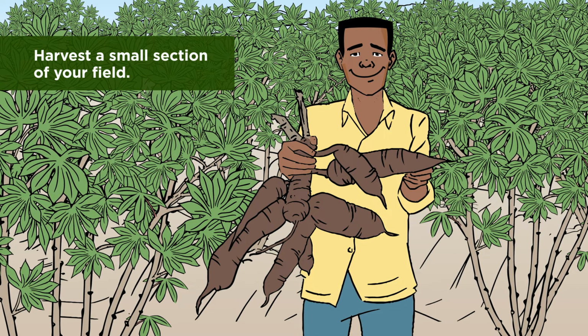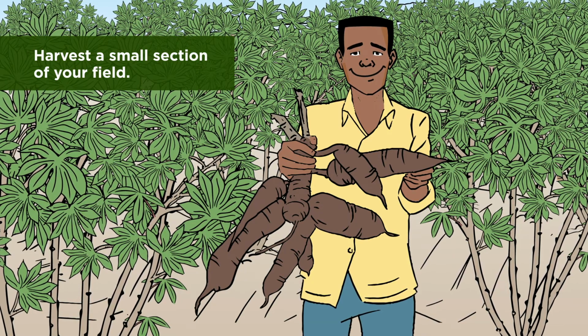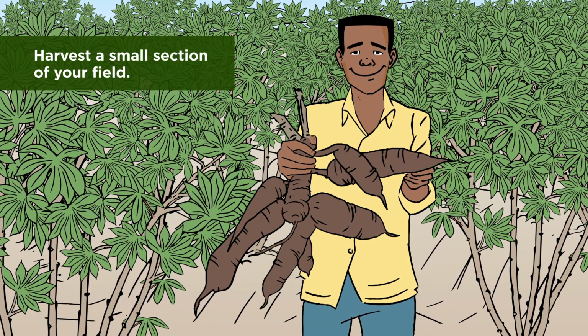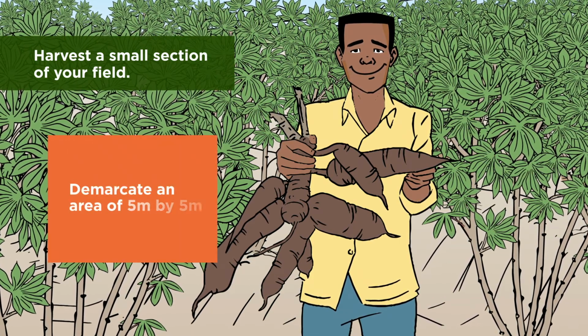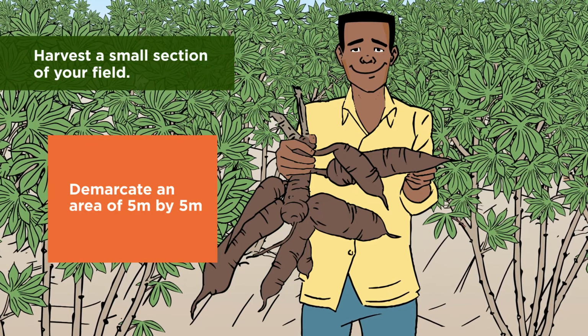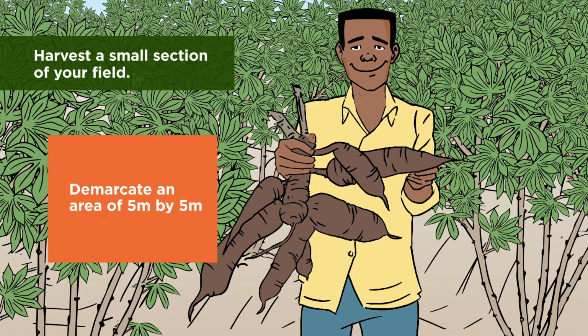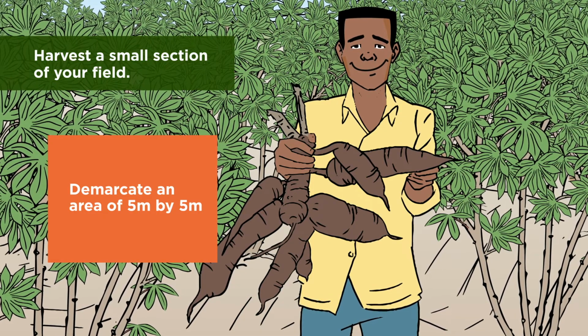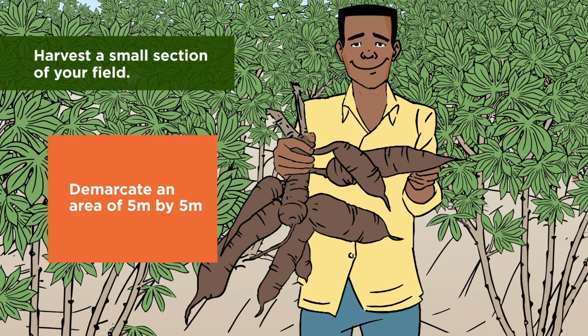In this method, you will need to harvest a small section of your field. Typically, a square or a rectangular area is harvested. For example, you could demarcate an area of 5 meters by 5 meters. This area should not be too small, else your estimation will not be precise. Make sure you measure this accurately with right angles.